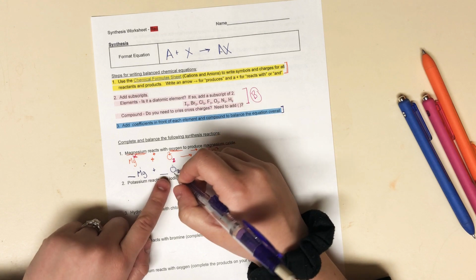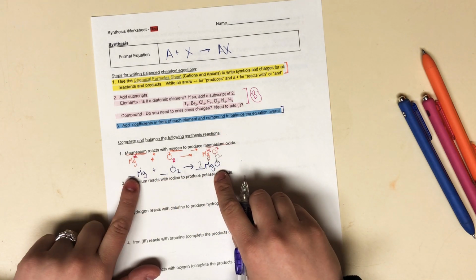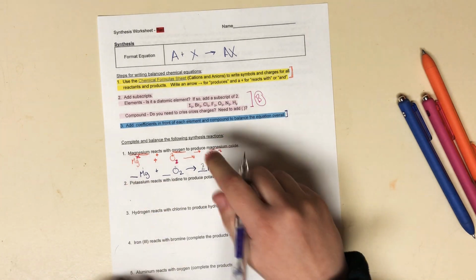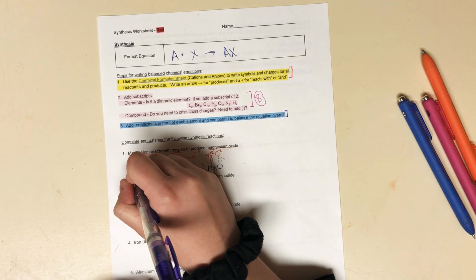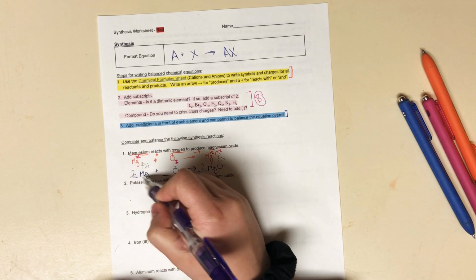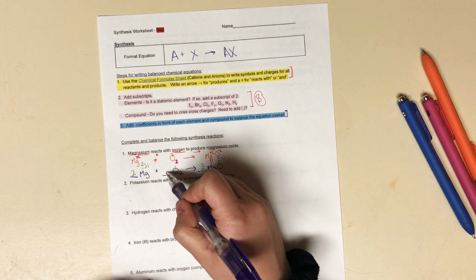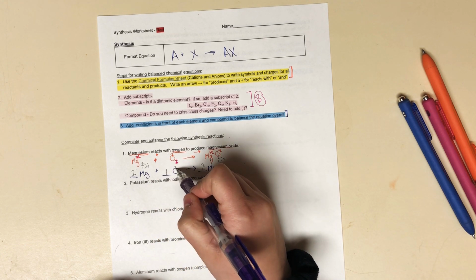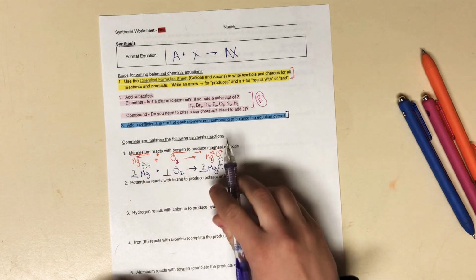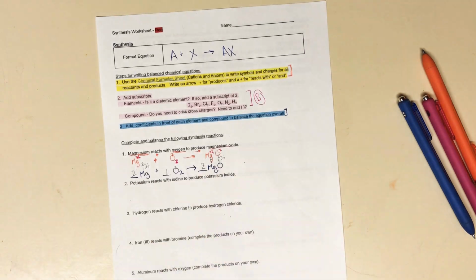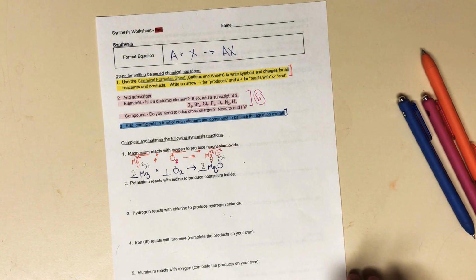So now I have 2 oxygens, 1 magnesium, 2 magnesiums. That doesn't work. Let's bring the magnesium over. 2 divided by 1 is 2. So 2 times 1 is 2. 1 times 2 is 2. 2 times 1 is 2. 2 times 1 is 2. 2 and 2, 2 and 2. That is balanced. Let's do one more together.